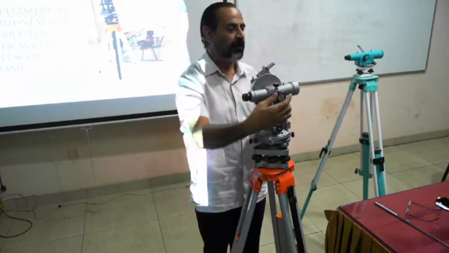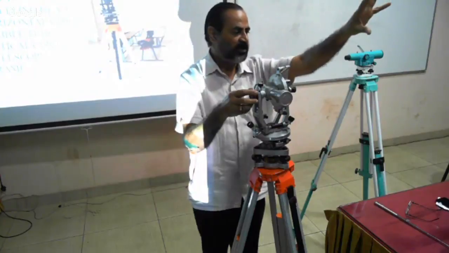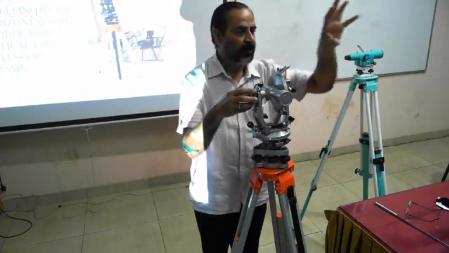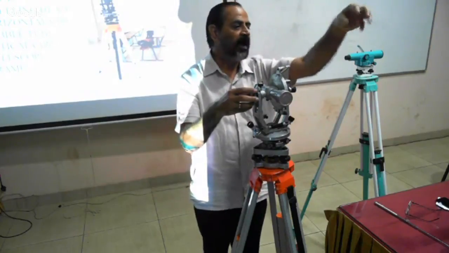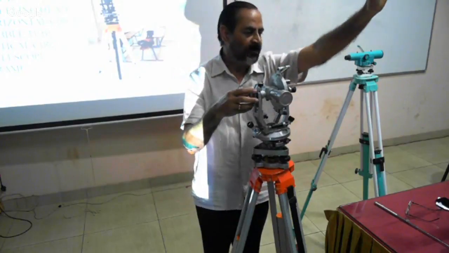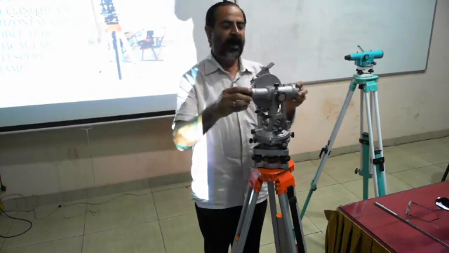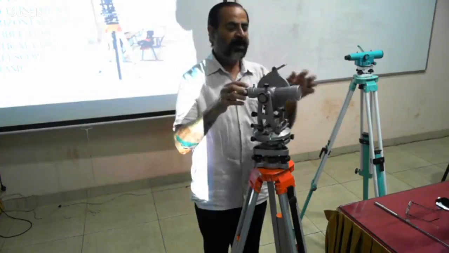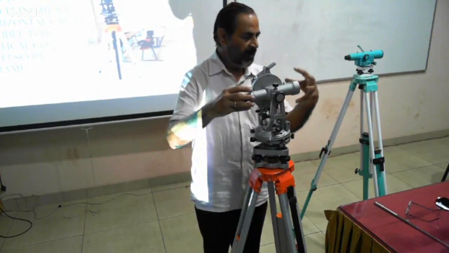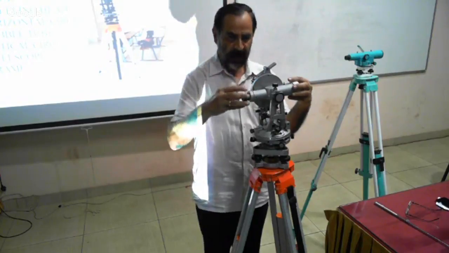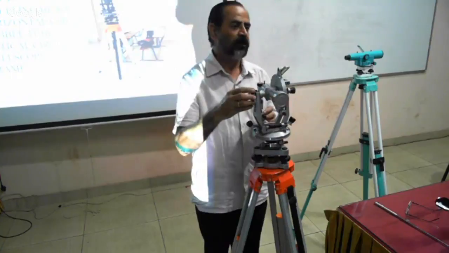This is the focusing screw, used to get the exact image, to catch the image of the object and bisect it, for far away objects. So the telescope consists of the object piece, eyepiece, and a focusing screw.